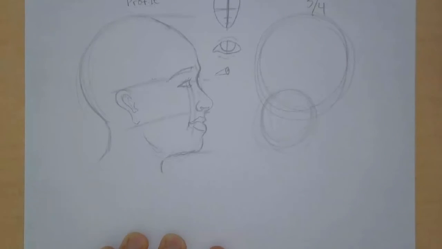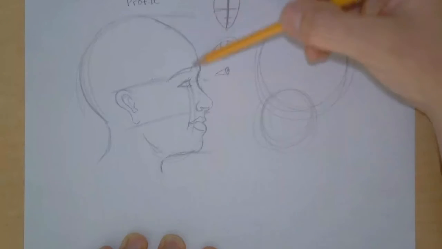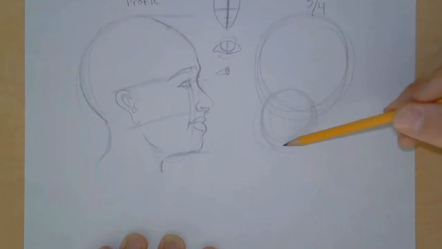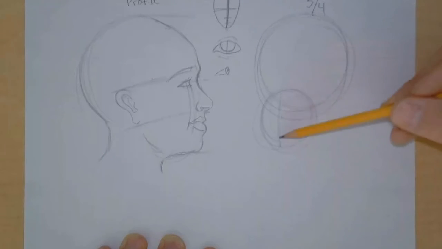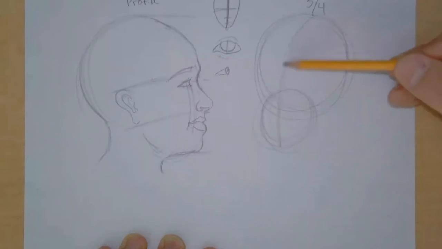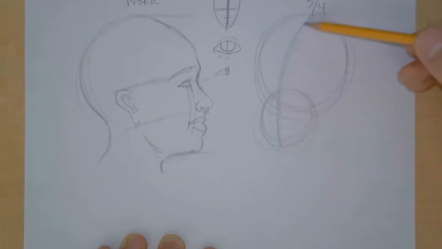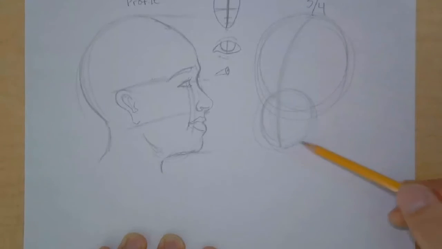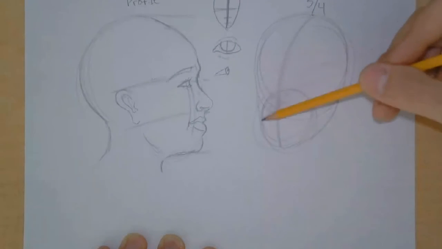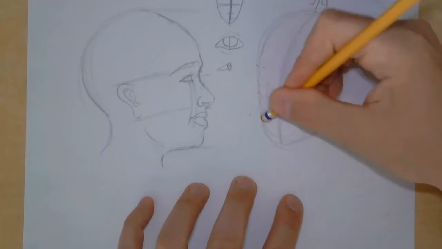So now the tricky part about a 3/4 view is this center line. It's not straight down the middle, and it's not at the very edge. So this is actually going to sort of go, and it's going to be curved because the face is curved. It's going to sort of be like this now. Okay? So let me draw in this jaw, and get rid of these circles so you can see it a little easier.